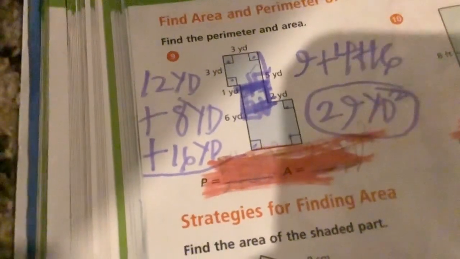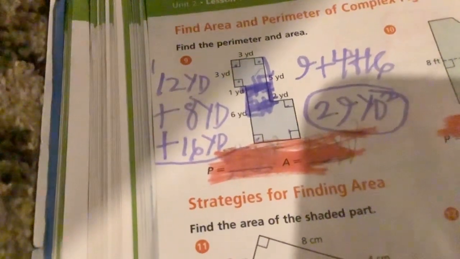Well, we could easily figure it out. 12 plus 8 is 20, because 8 plus 2 is 10. Plus carry the 1. 1 plus 1 is 2. So it's 20 for 12 plus 8. And 20 plus 16 is 36, because 20 plus 10 is 30, and 30 plus 6 is 36.